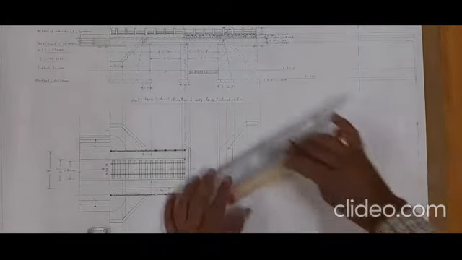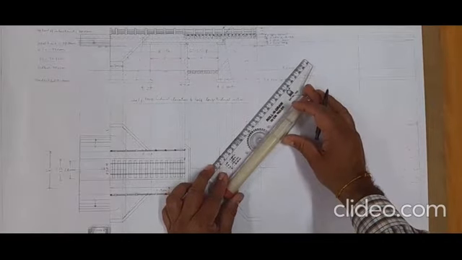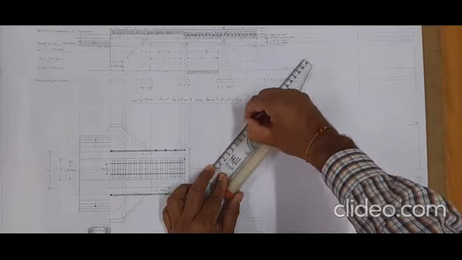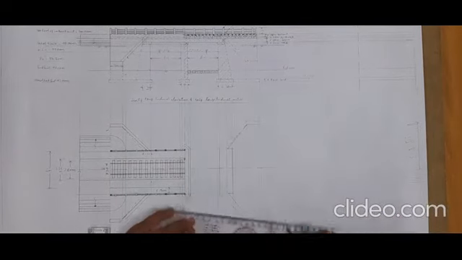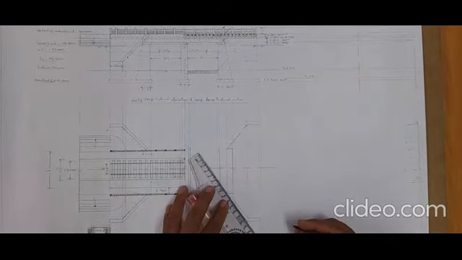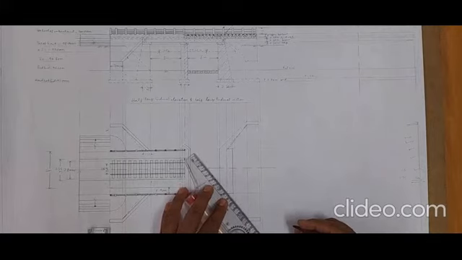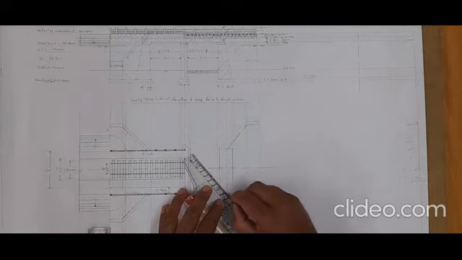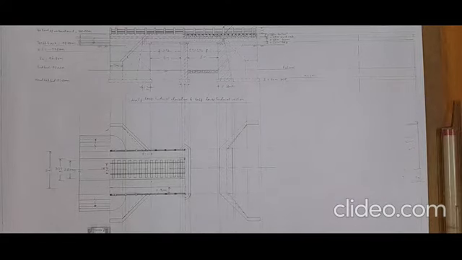Then the top width line can be drawn, so this completes the abutment.